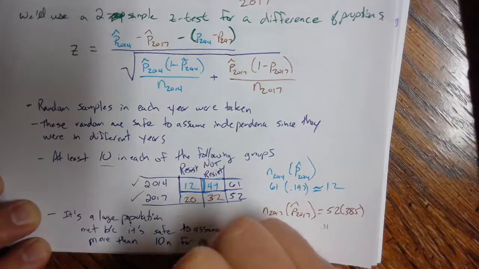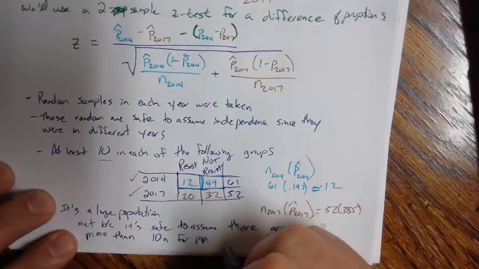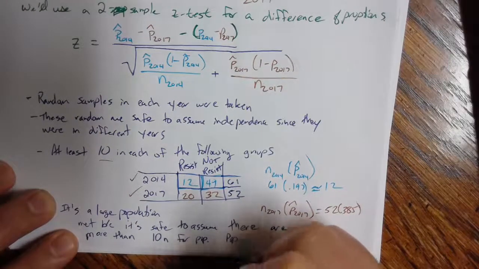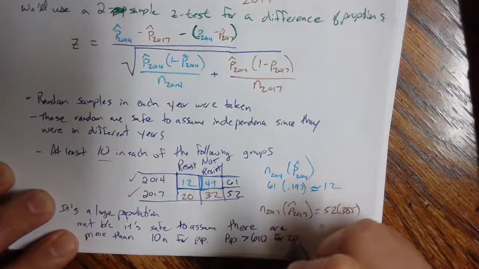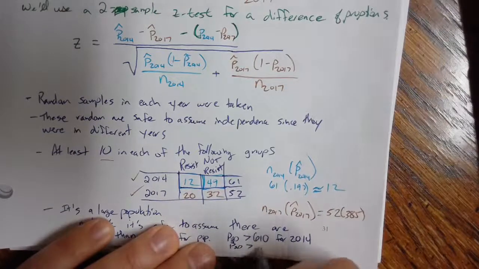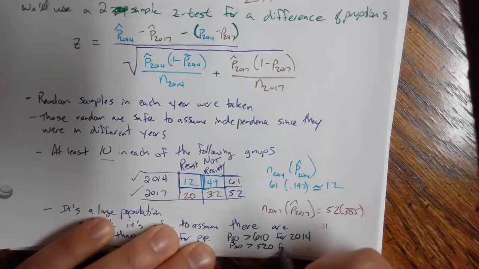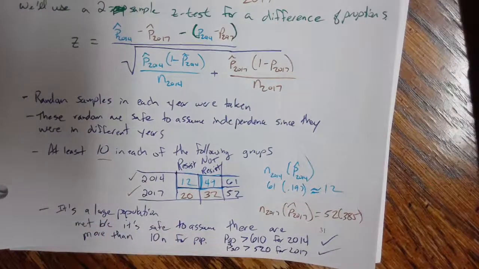So basically all you need to be able to assume the population is greater than 610 for 2014, and the population would need to be greater than 520 for 2017, and both of these are safe to assume here. We could assume there's millions of these plants every single year, so it's a large population, and it's going to be okay to use that 2-sample z-test and then look this number up here.